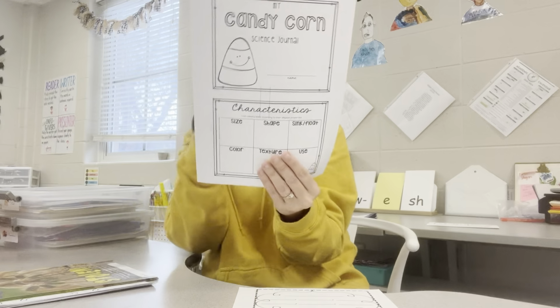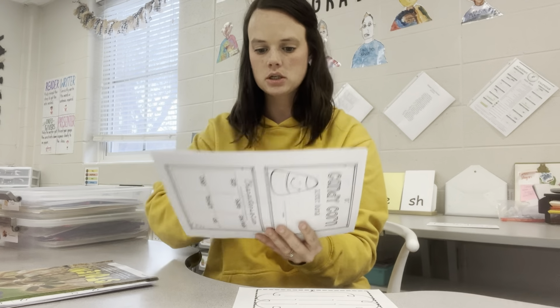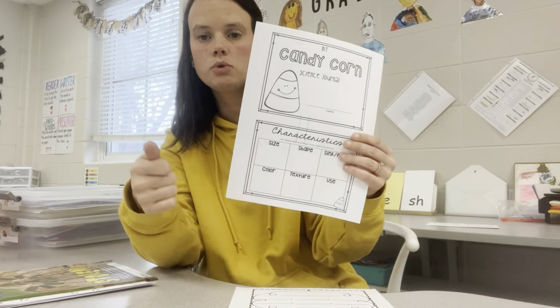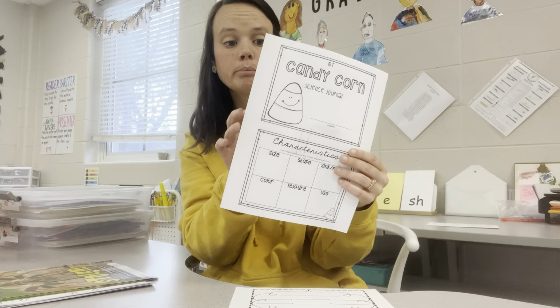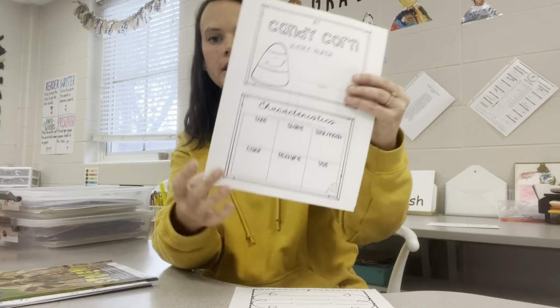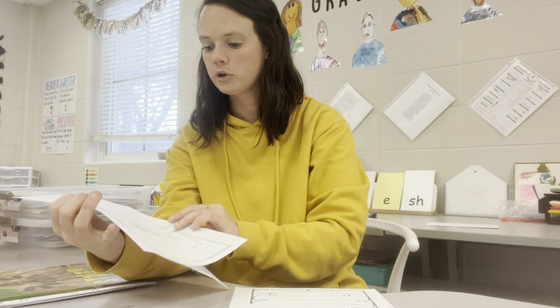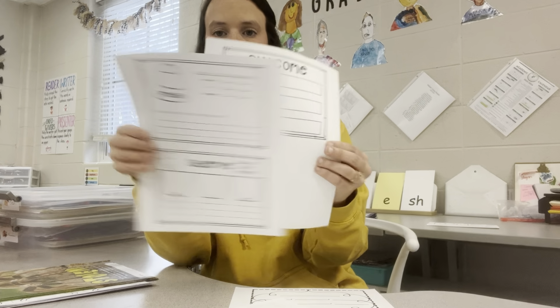So anyway, we did a candy corn science experiment. Oh wait, this is just another writing, but it's the same one about the candy. I made this into a little booklet: the characteristics of the candy corn, the predictions, the observations, and then the outcomes.